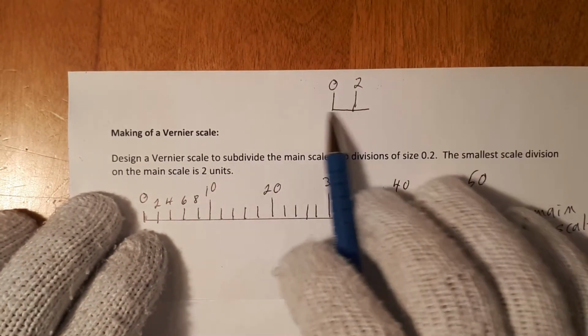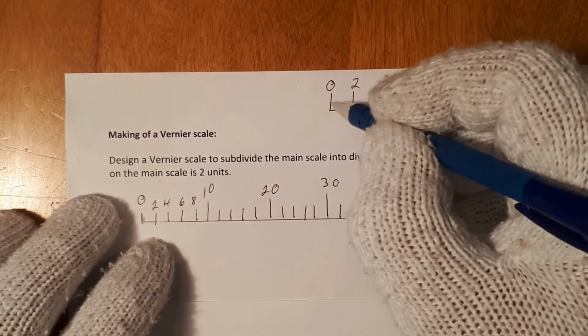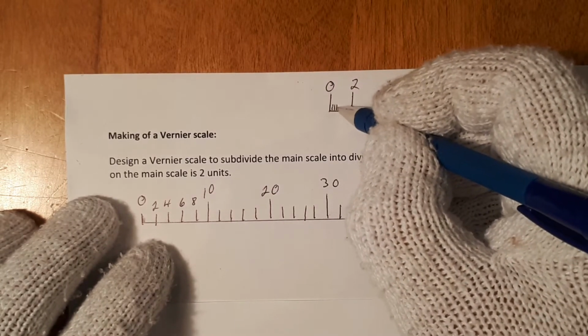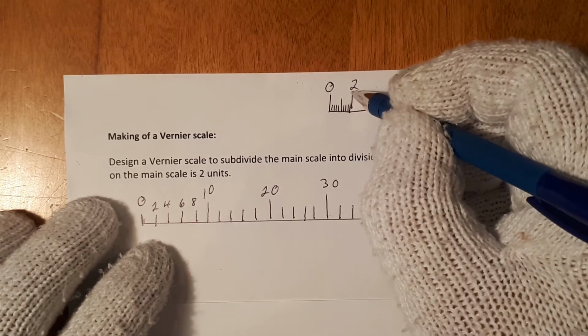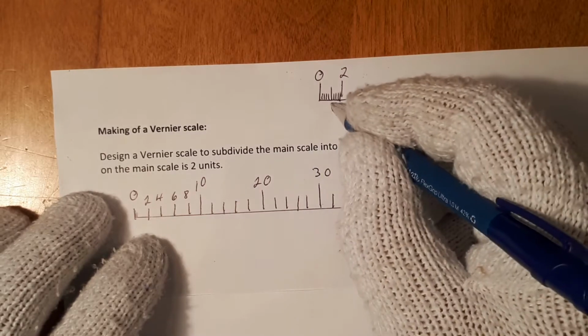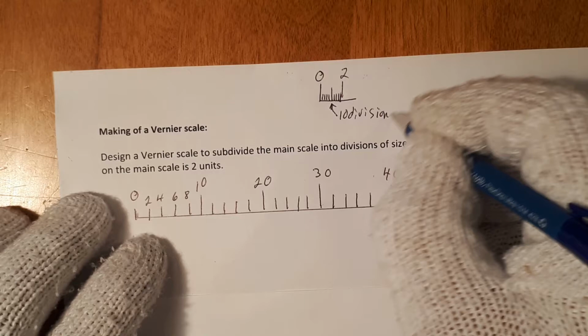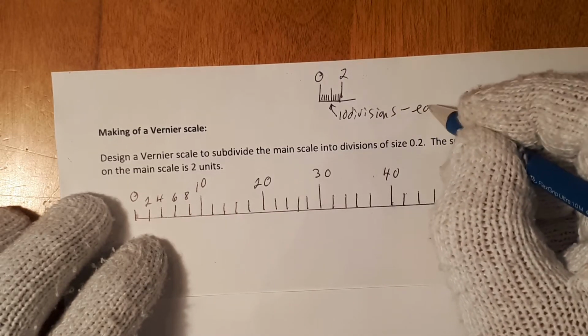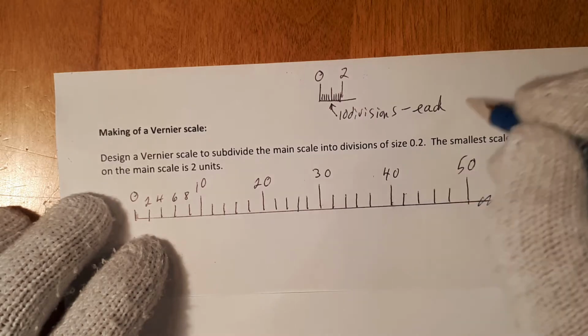And this is asking me to divide this into segments of 0.2. So it'll be 0.2, 0.4, 0.6, 0.8, 1, 1.2, 1.4, 1.6, 1.8, 2. So there are 10 little divisions in here. Each one will have a value of 0.2.